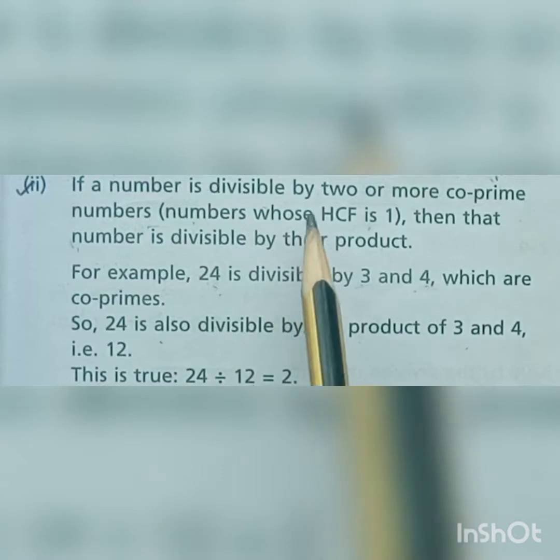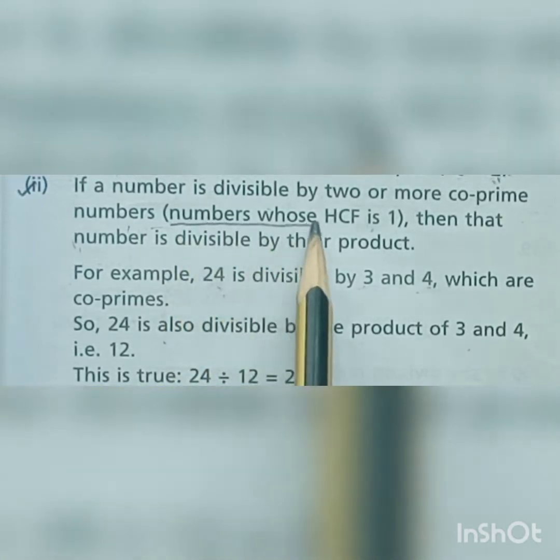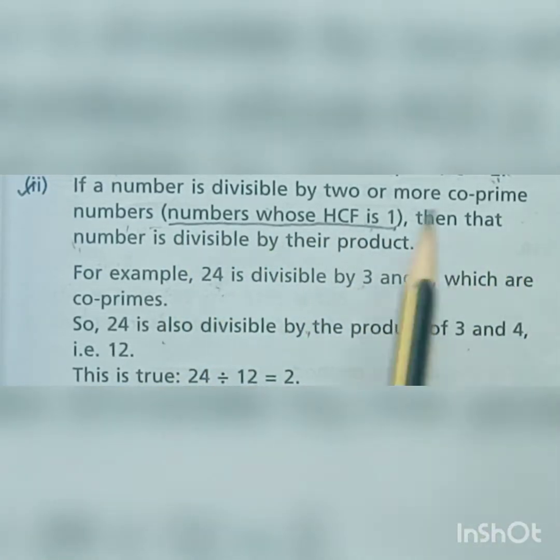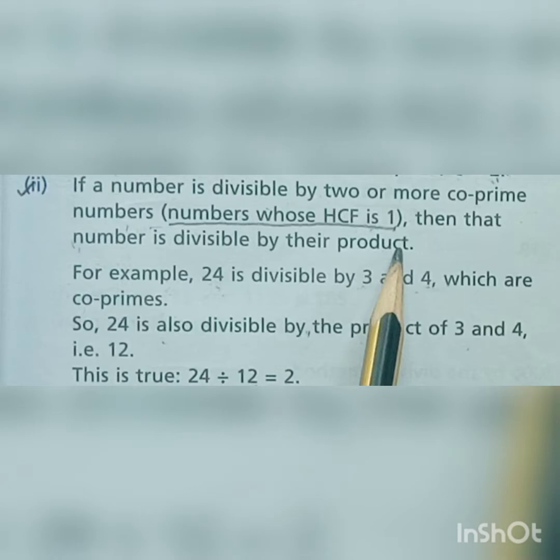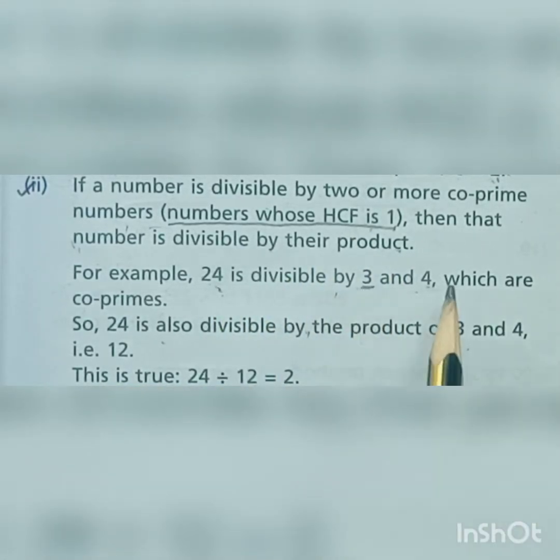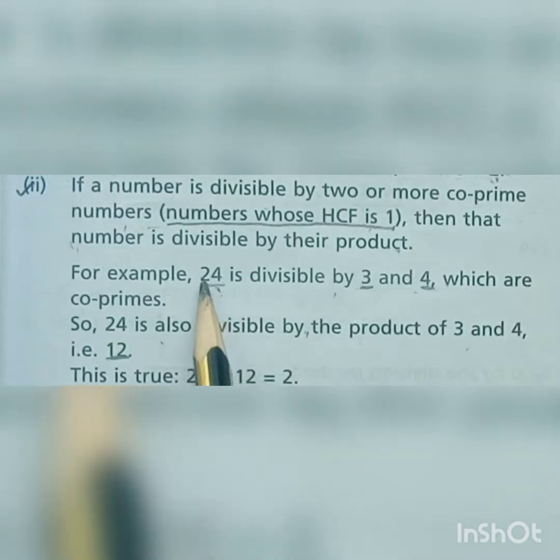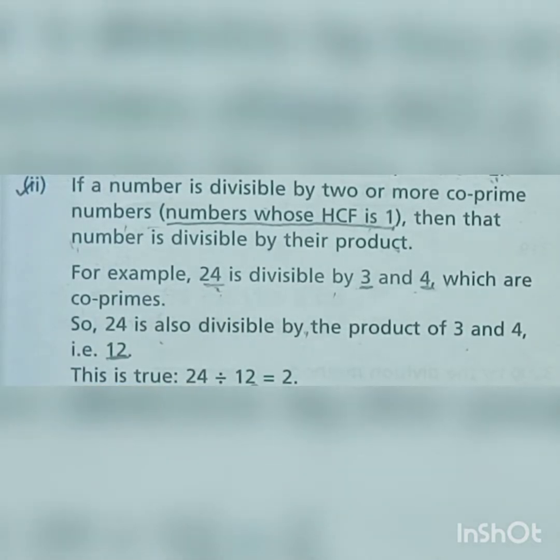The second property is: if a number is divisible by two or more co-prime numbers, students, you already know about co-prime numbers from the previous lecture, numbers whose HCF is 1, then that number is divisible by their product. Relate the example with the statement: 24 is a number which is divisible by two numbers, 3 and 4. And 3 and 4 are co-prime numbers. The product of 3 and 4 is 12. Also 24 is divisible by 12.